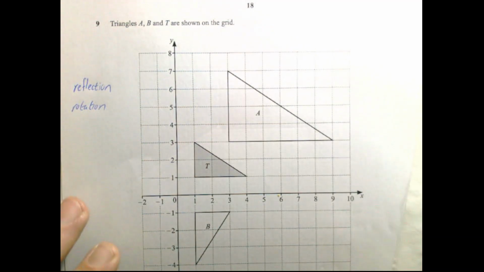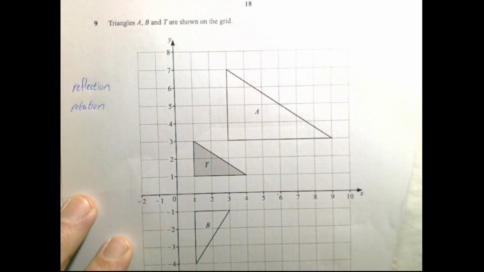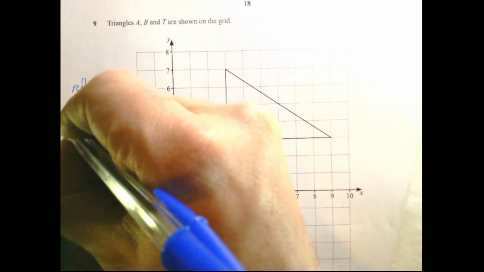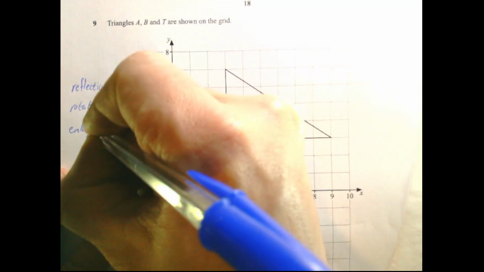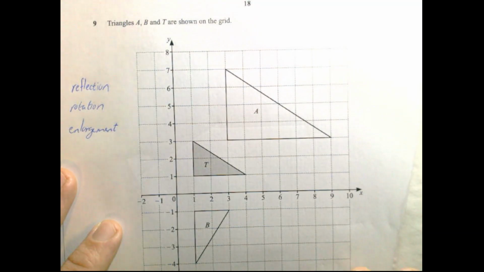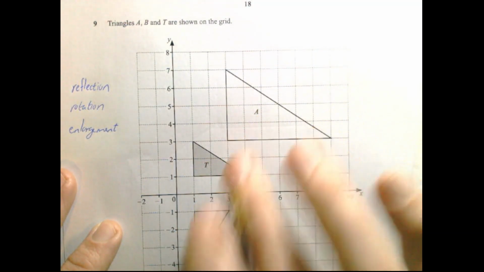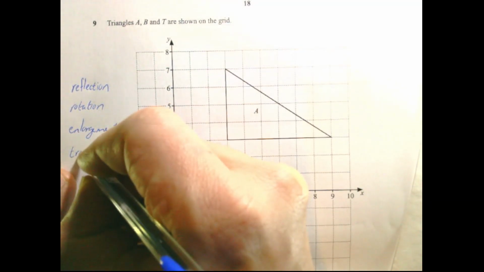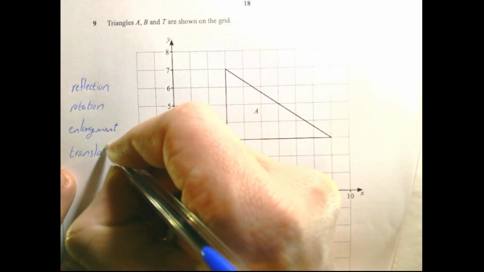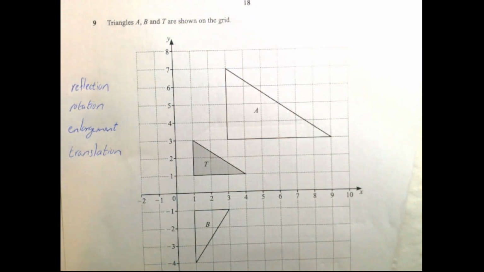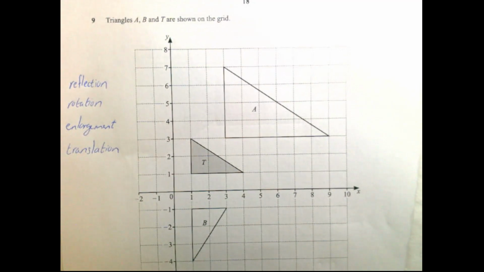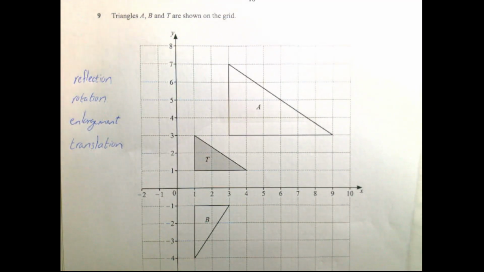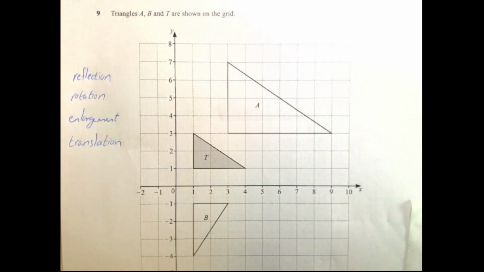What's the other one? Enlargement. That's when something changes size. And what else do we have? Oh yeah, this one. Translation. Some people write transportation. It's translation. Okay, don't get it wrong. Don't get confused. Sorry, I said that word before because then people only remember that one and they forget translation. Tell yourself translation. Like going from one language to another. That's translation.